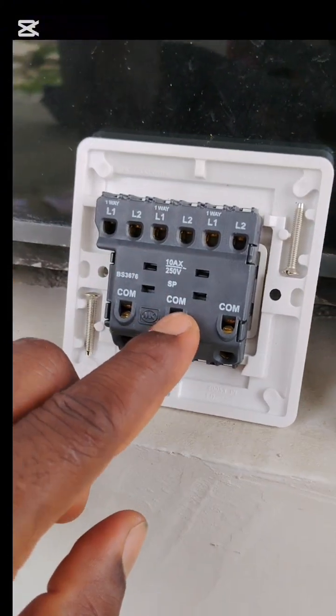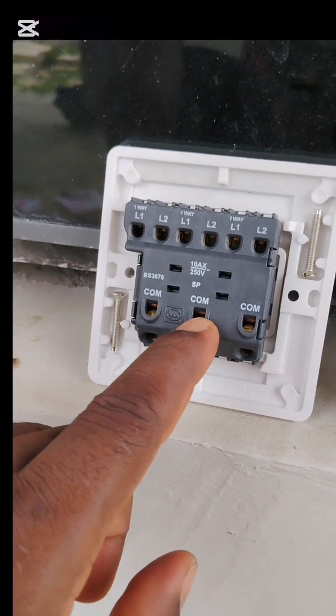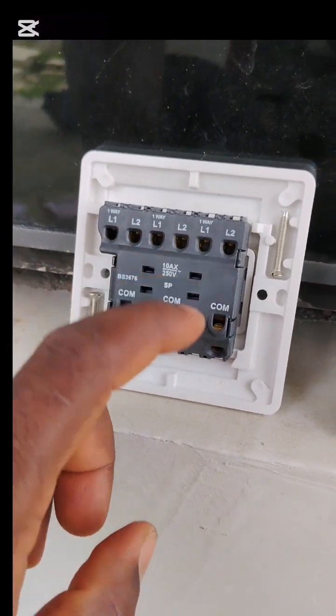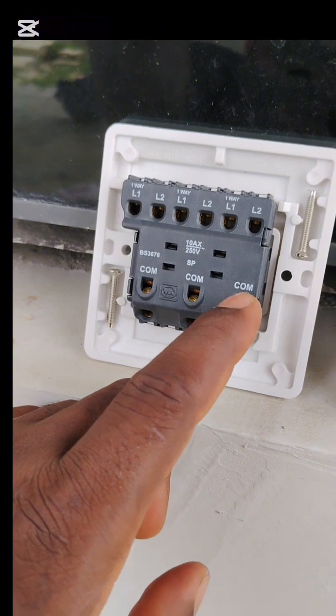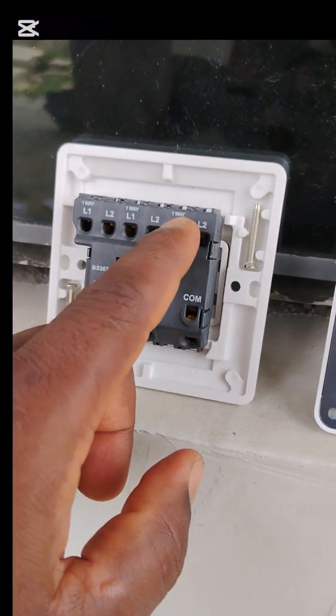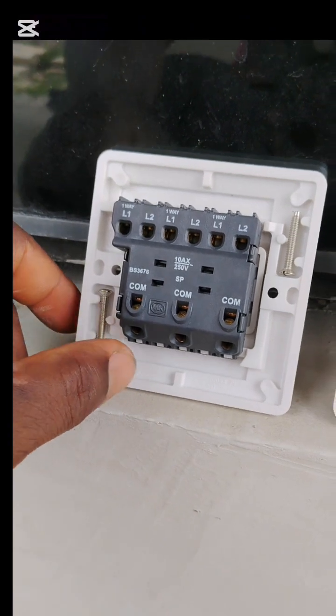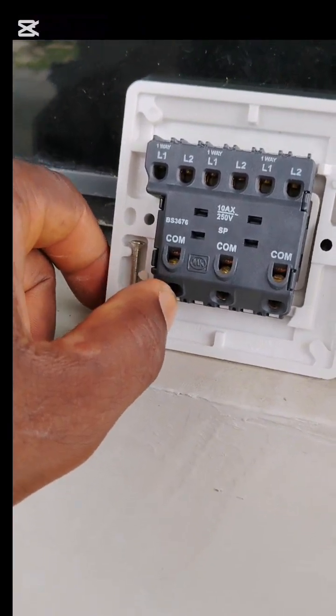If you come to the second gang, it is the same thing. This terminal is common to L1 here and L2. So when you want to do your connection, you know that what you do is connect your supply, your mains, to this common.